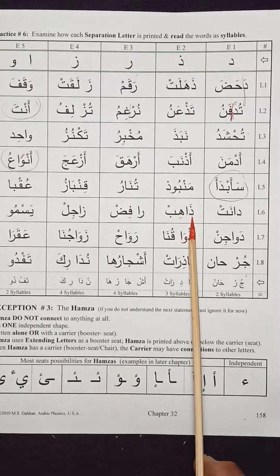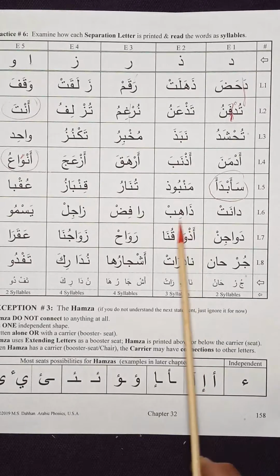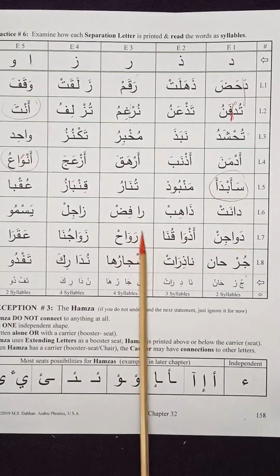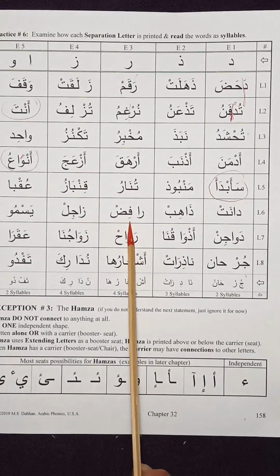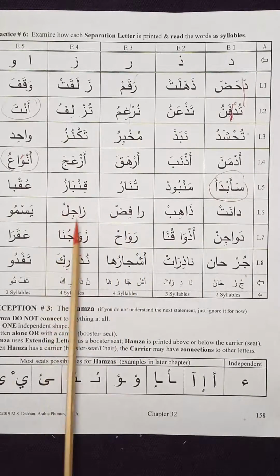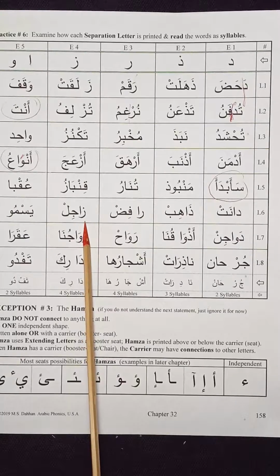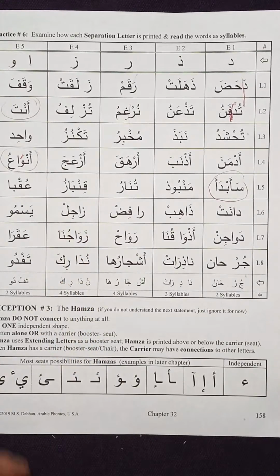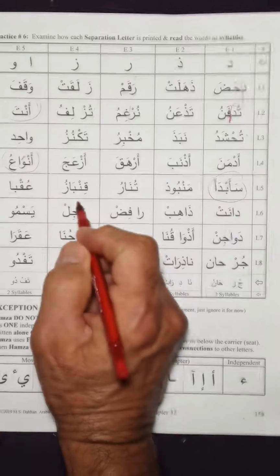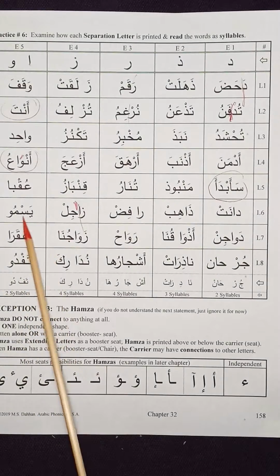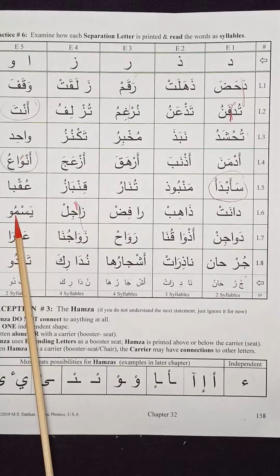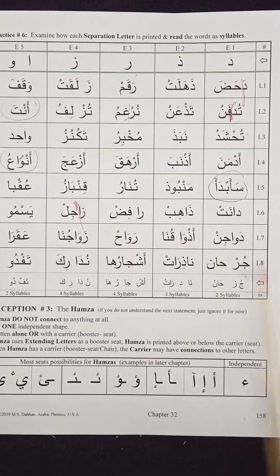Okay. The. Hib. Ra. Fid. Za. Jil. There's more space in here. And yes. Moo. Line 7.